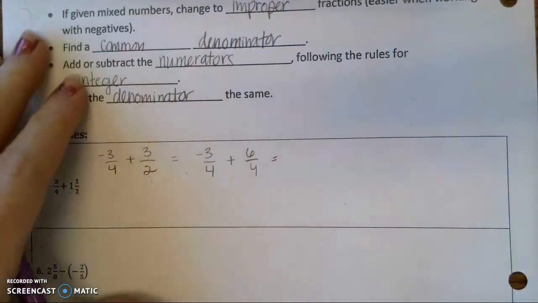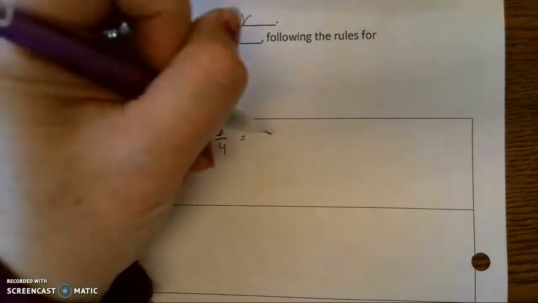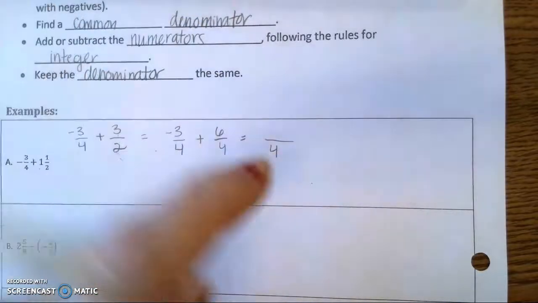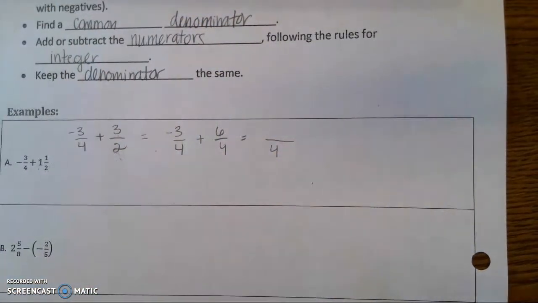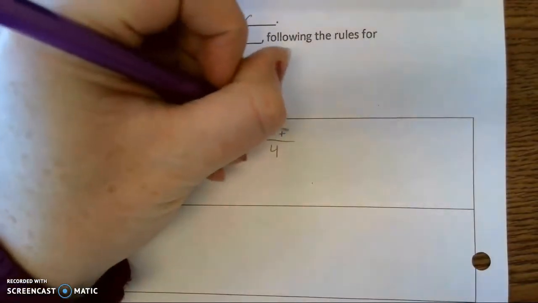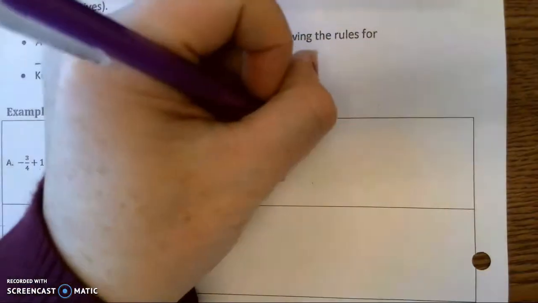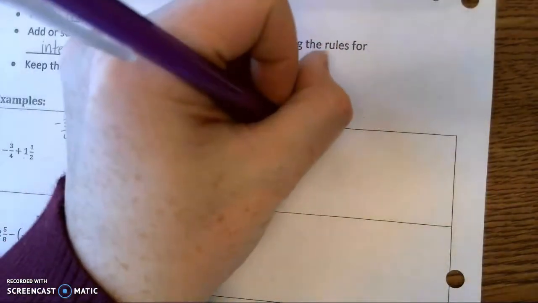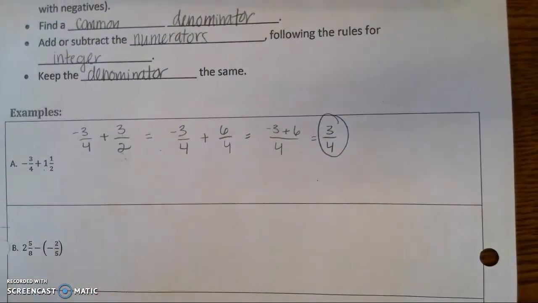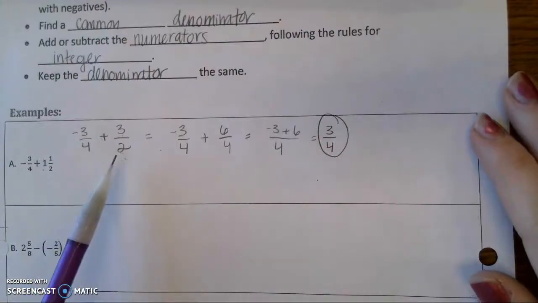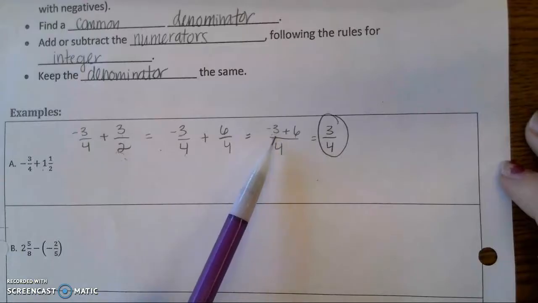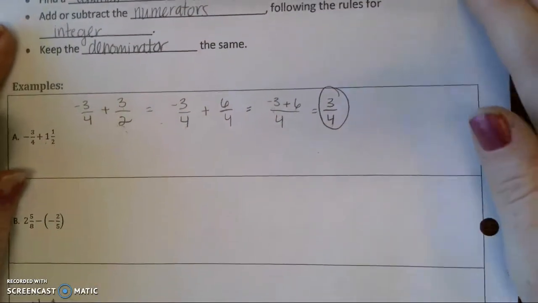And we can go ahead and do our addition. So when we're adding, remember we're just going to keep the denominators the same. So whatever our final answer is going to be over 4. And then we're going to add the numerators. So we have -3 plus 6. So -3 plus 6 would just give me positive 3/4. And that would be my answer. Okay, so we converted it to an improper fraction, got a common denominator, added using our integer rules, and then kept the denominator the same at the end.